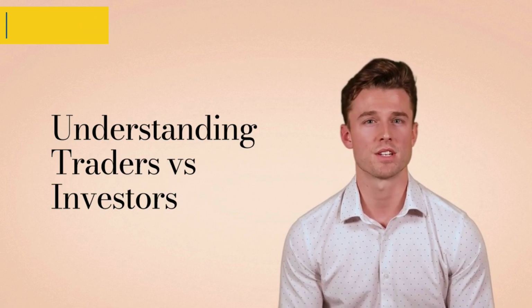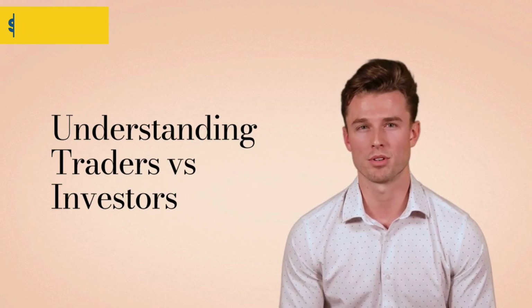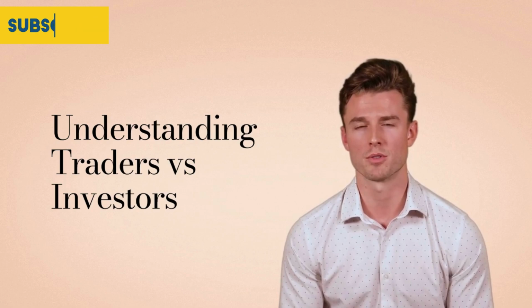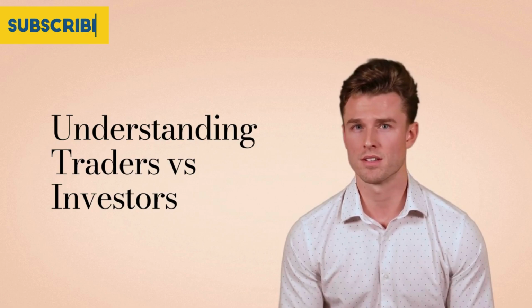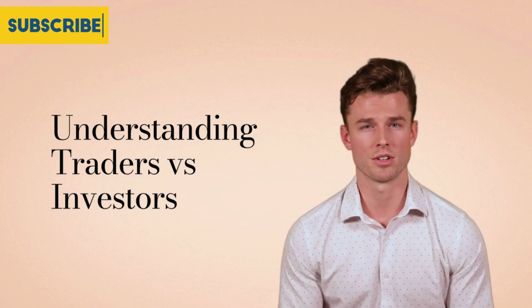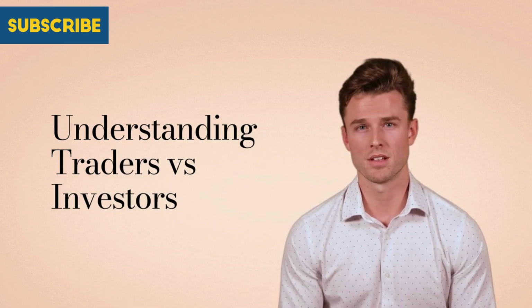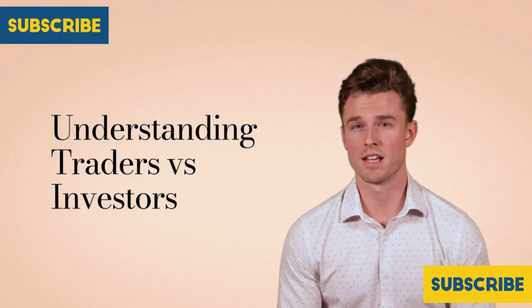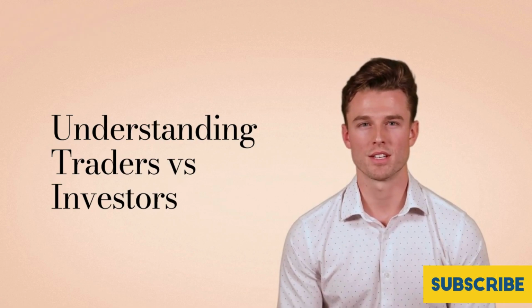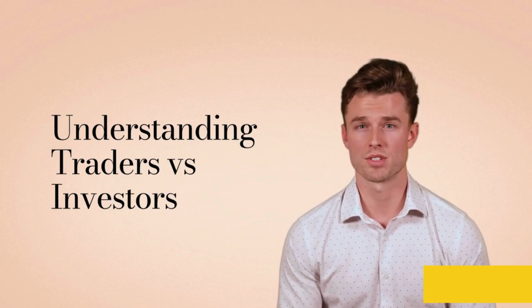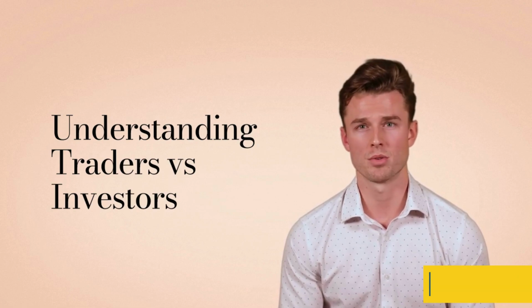Key characteristics of a trader include a short-term time horizon, a goal to profit from short-term price fluctuations, an approach that involves technical analysis and market timing, a high frequency of trades, and higher risk due to market volatility and leverage often used in trading. Examples of traders include day traders, swing traders, and scalpers.